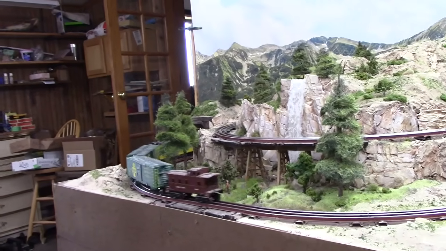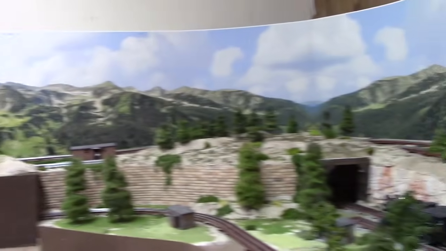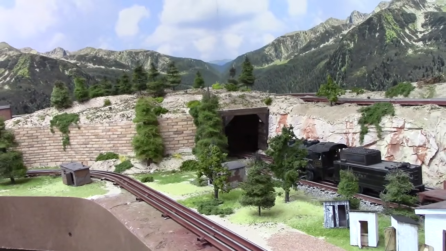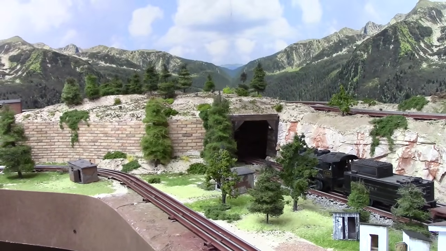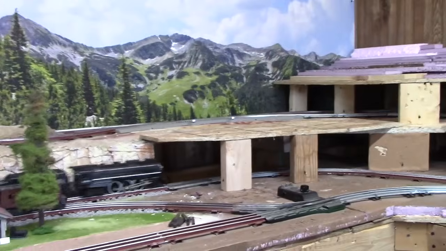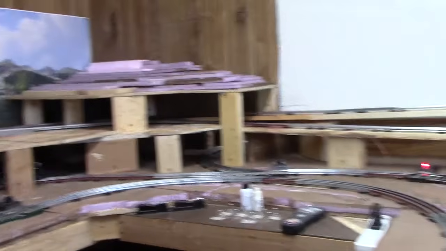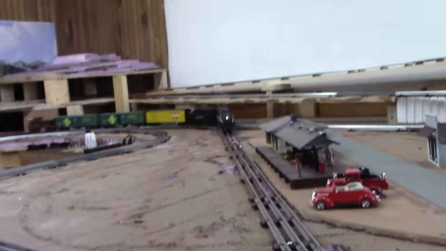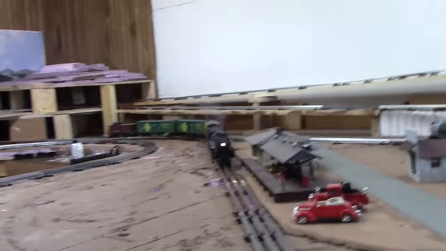Now when he heads into that tunnel, it's going to come all the way around till we get over to here. And this is where he'll eventually come out of this tunnel. There he is. There'll be a little bit of tunnel work over here too where he goes through. And I guess I better get ahead of him. I got to flip another switch. And I'm going to stop him real quick.